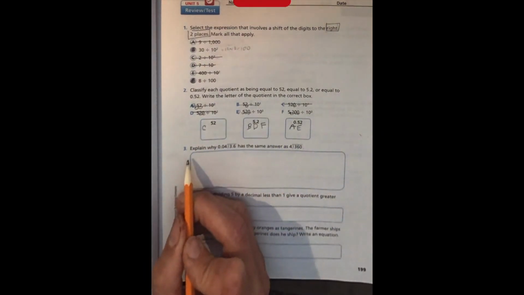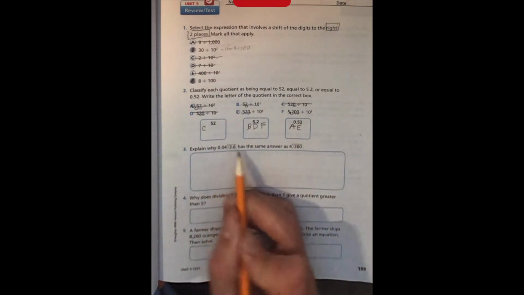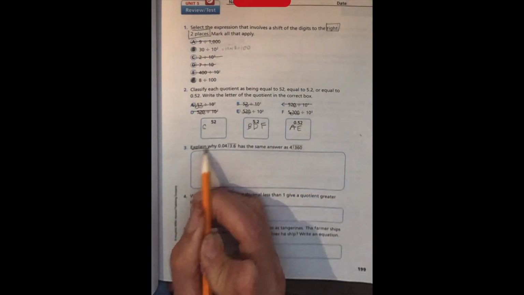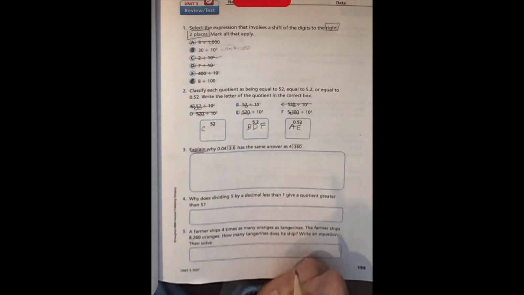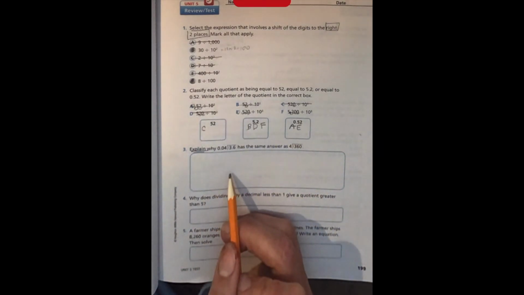Let's take a look at number 3. Explain why 4 hundredths divided by 3.6 has the same answer as 4 divided by 360. Okay, explain. It does not want the answer to this problem, which happens to be a 9 right there, right? But that's not what they want. What they want is for you to explain how this is the same.